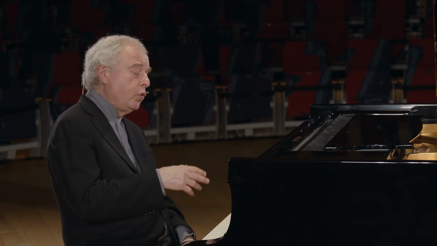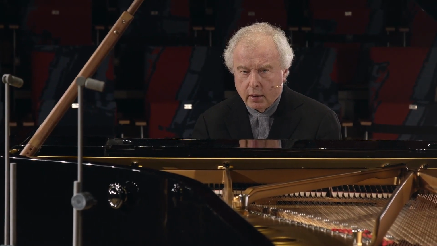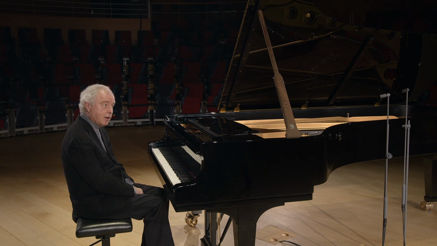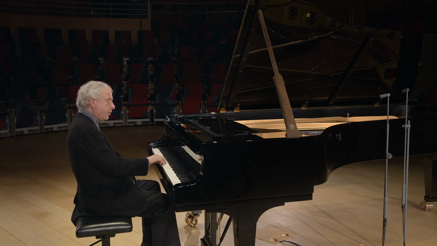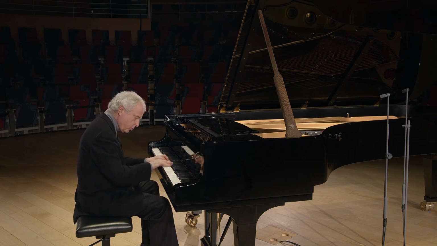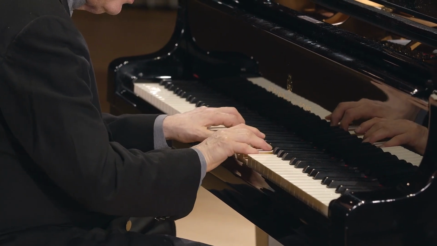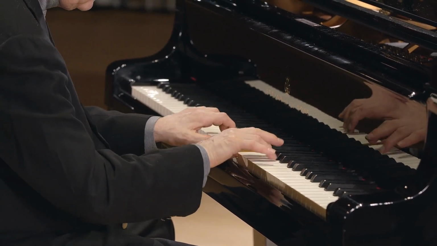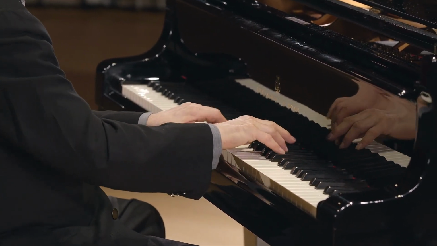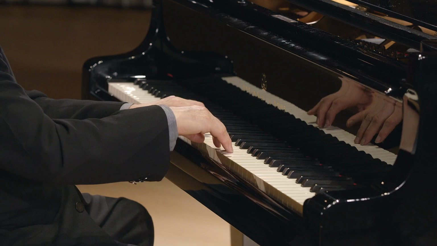So, two parts: fantasy, which is very free, and fugue, which is very strict and severe, and both in D minor. So it starts with a big flourish, it's a very virtuosic piece. Look at this passage.